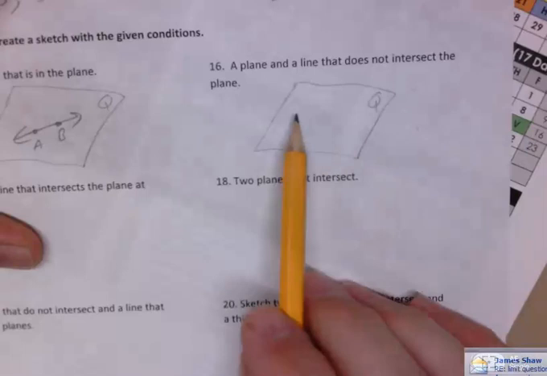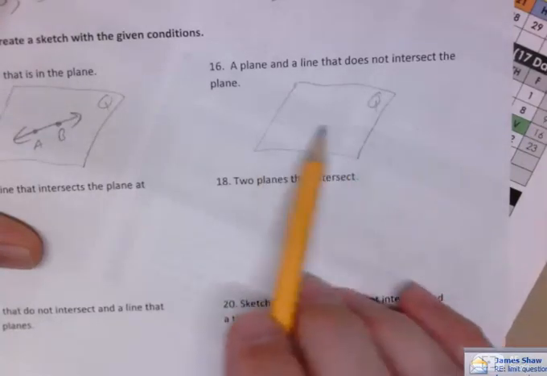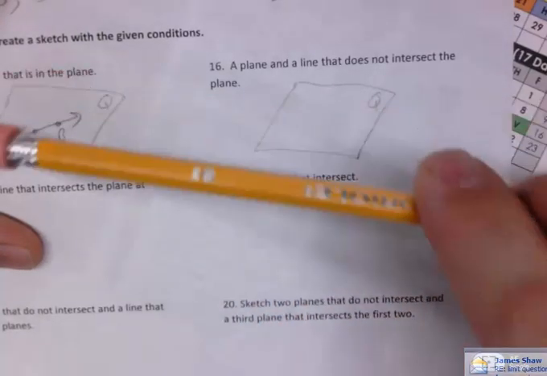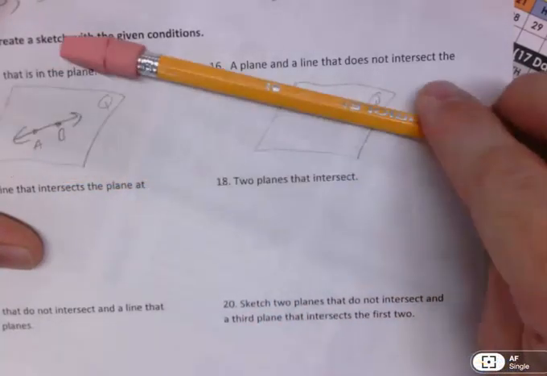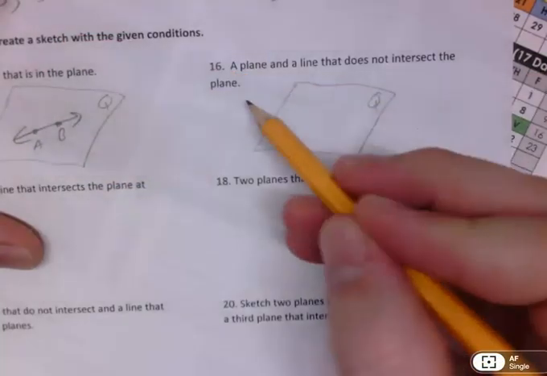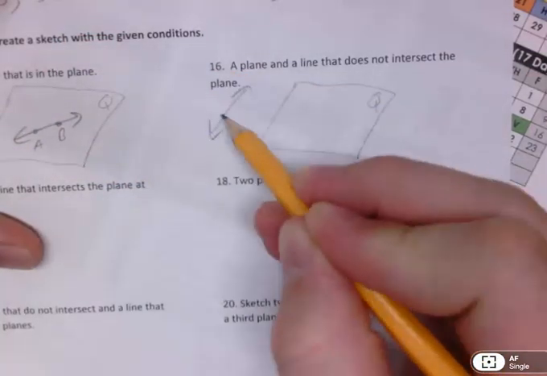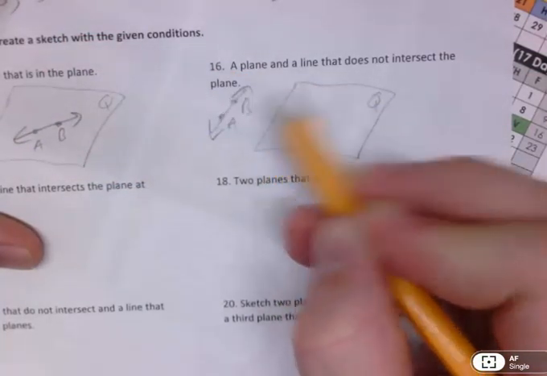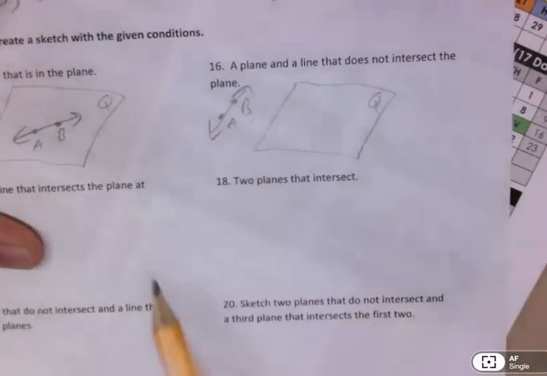Okay, if I were to draw it right here, then I don't know for sure. Did the person mean that it's above the plane, or are they actually on the plane? So what I would do is I would literally just draw it somewhere separate. Somewhere completely separate, away from where the plane is.